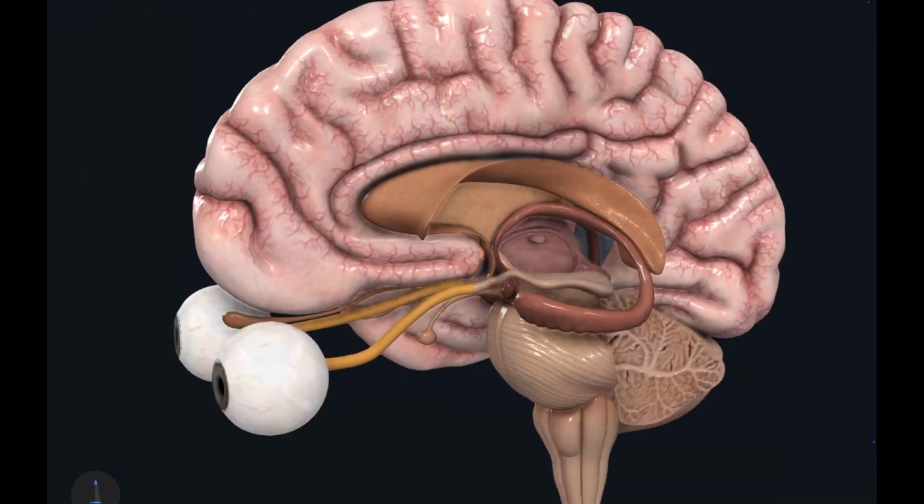Right here we have this structure that I'm coloring in blue. This structure has many different parts to it that are important for different reasons. It's all part of the limbic system, which you'll learn in physiology or in psychology. This system is in charge of emotions and memories related to emotions.